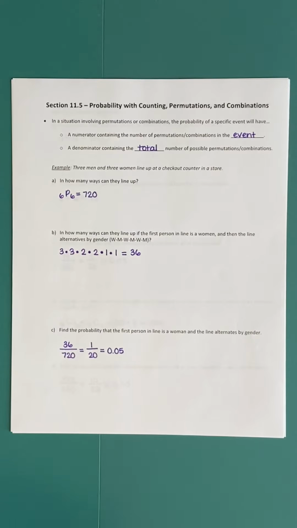Now we're going to get more specific. In how many ways can they line up if the first person in line is a woman and then the line alternates by gender? So in other words, woman, man, woman, man, woman, man, specifically in that order. So think of this as still involving the same action. The action is we're arranging people in line. There's 720 total ways to do that.